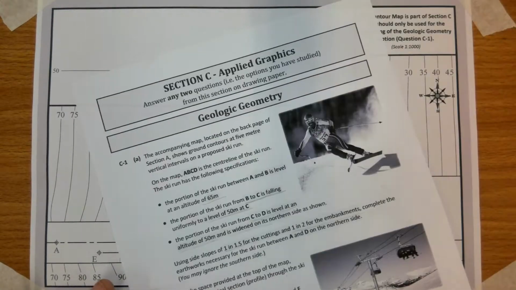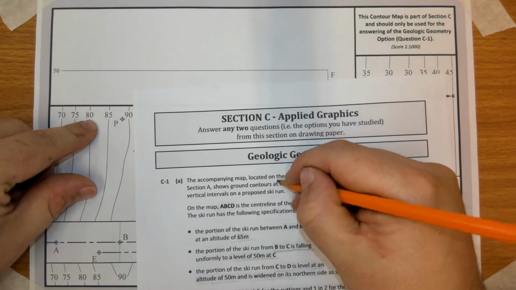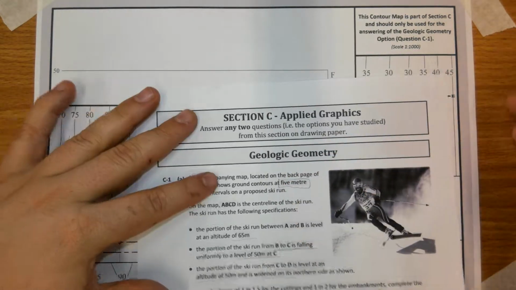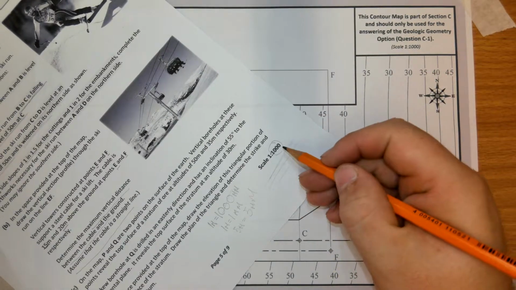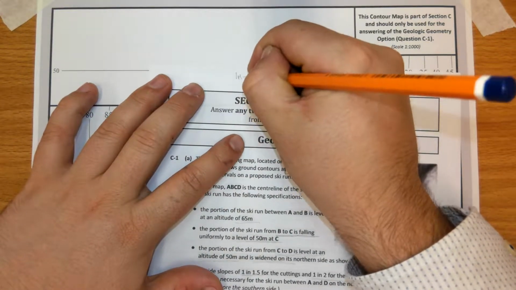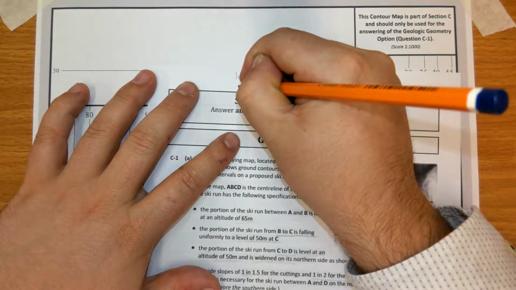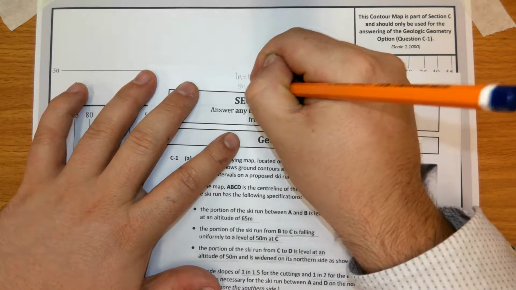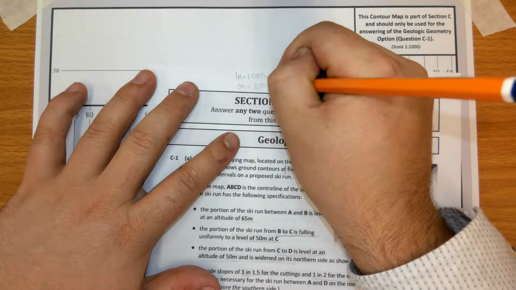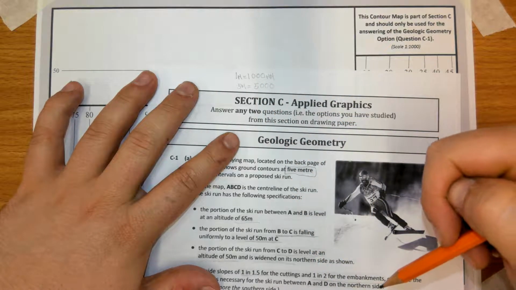What you need to do is check what the contours are rising in: 5 meter vertical intervals. That's important. What's the scale? 1 is to 1,000. So 1 meter in real life equals 1,000 millimeters, and 5 meters equals 5,000 millimeters. So the scale is 1 is to 1,000.